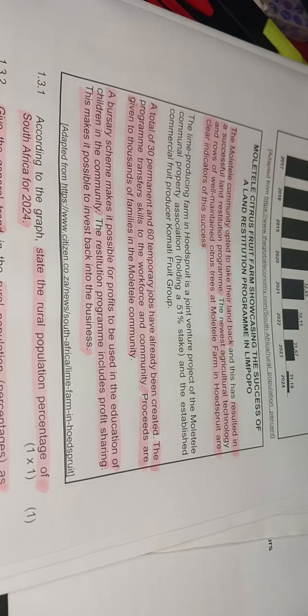The program transfers skills to the workforce and community. That's another benefit, the transfer of skills. That's what is happening as far as this program is concerned. This is something to take home. What else do you have? Proceeds are given to thousands of families in the Molete community, which means it's a community initiative. Whatever comes out of the project is there to benefit the community as well. Are you following? I'm trying to break it up.